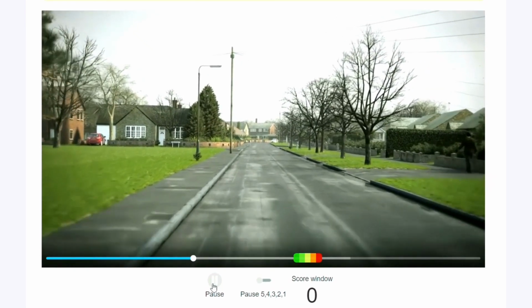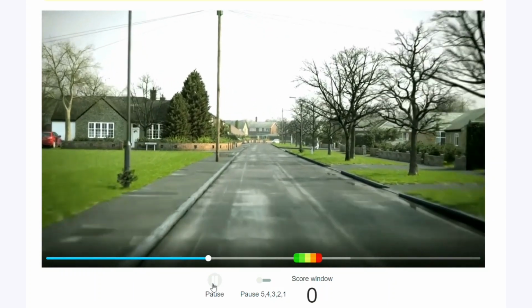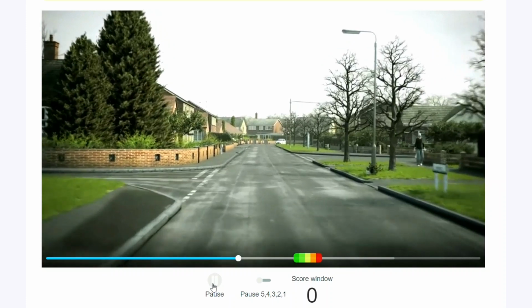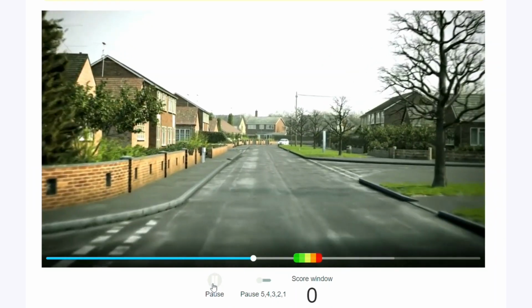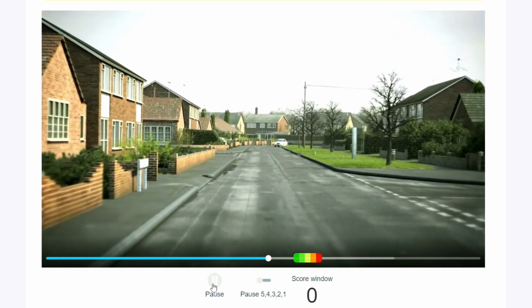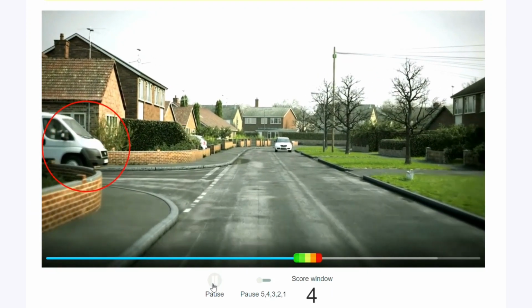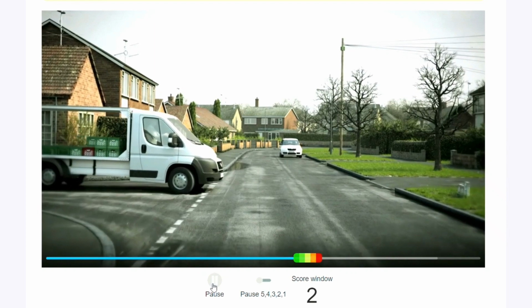You are driving through a residential area. You scan the surroundings and look for potential hazards such as cars emerging from junctions. As you progress, you see a milk van driving towards a junction on a road to your left. As soon as the vehicle comes into view, it becomes a developing hazard.